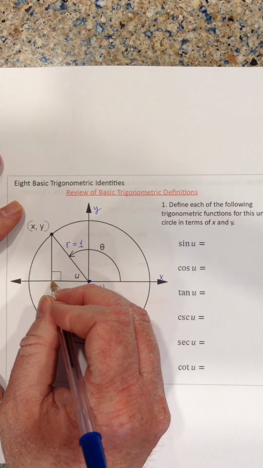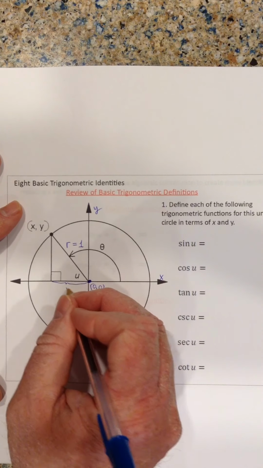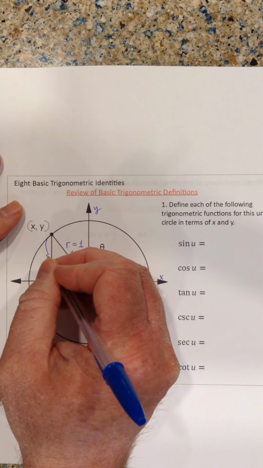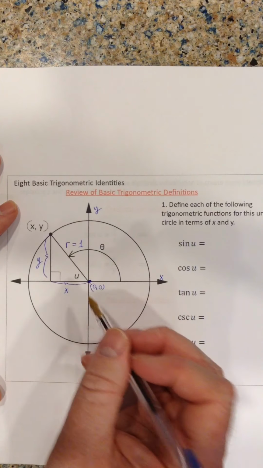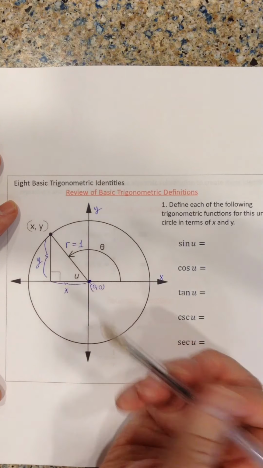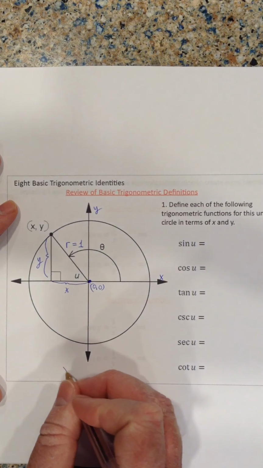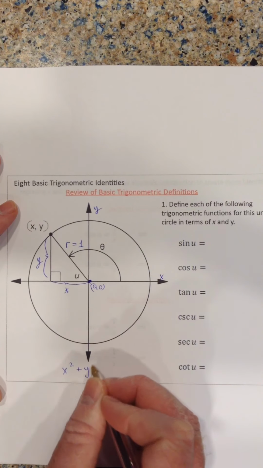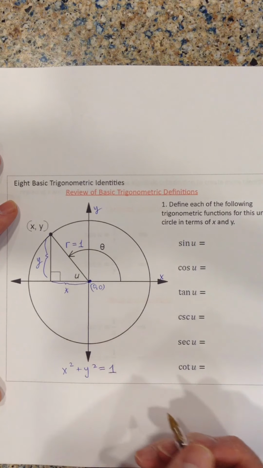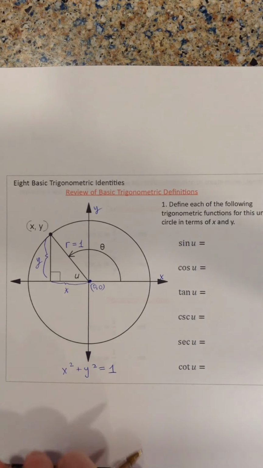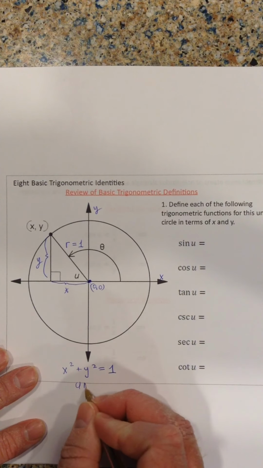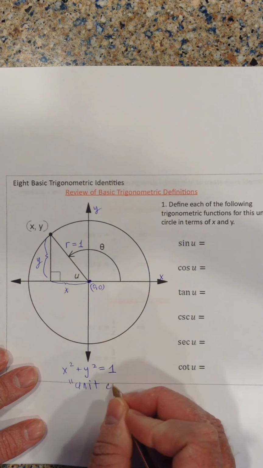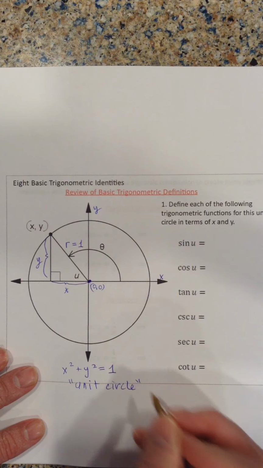And this distance from here to here is x, and this distance from here to here is y, because it's x minus 0, or x, and y minus 0, or y. So I should know that this is x squared plus y squared equals 1, the equation of that circle. And it's a unit circle, because it has a radius of 1.